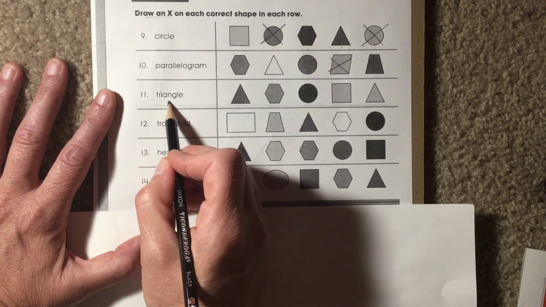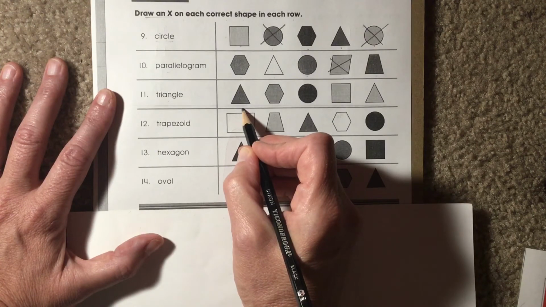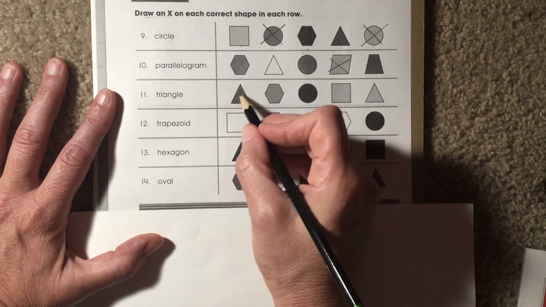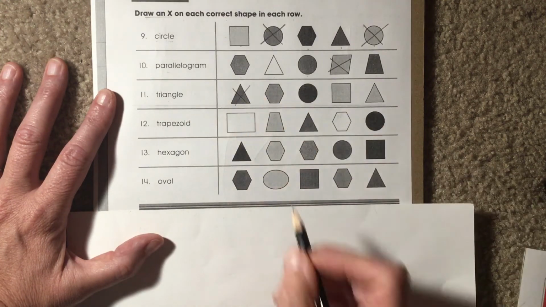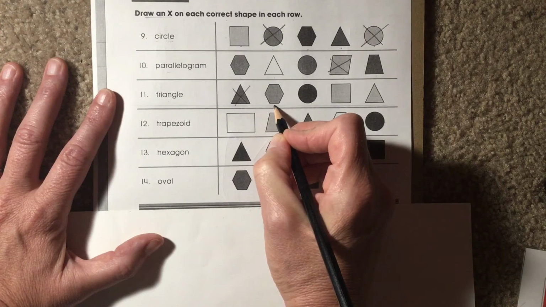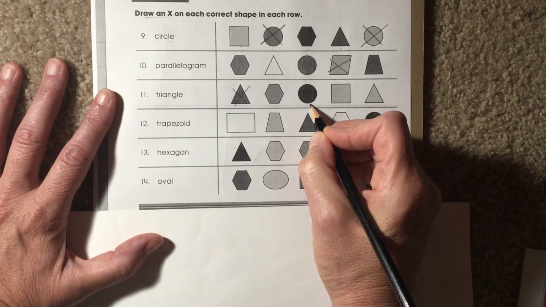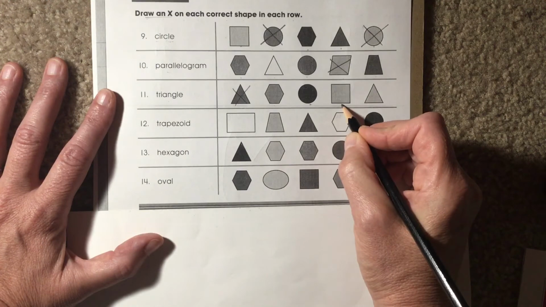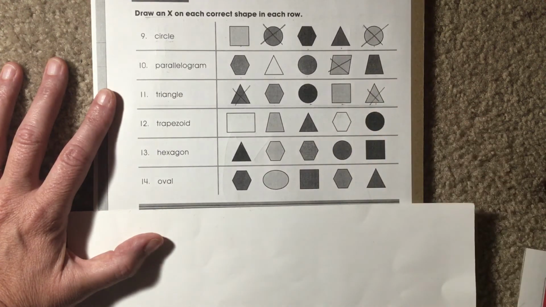Number 11, triangle. Is this a triangle? Yes. It has three sides. It is a triangle. Draw an X. Is this a triangle? No. Is this a triangle? No. Is this a triangle? No. Is this a triangle? Yes. 3 sides. Draw an X.